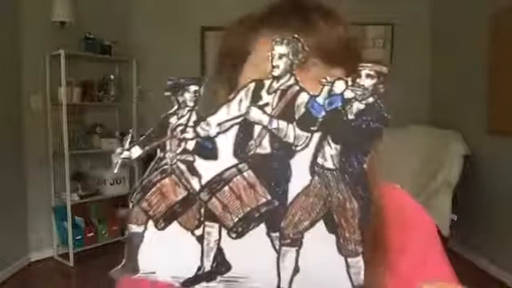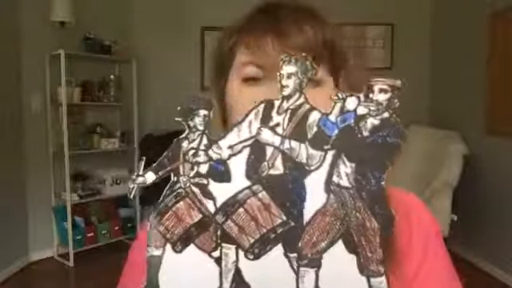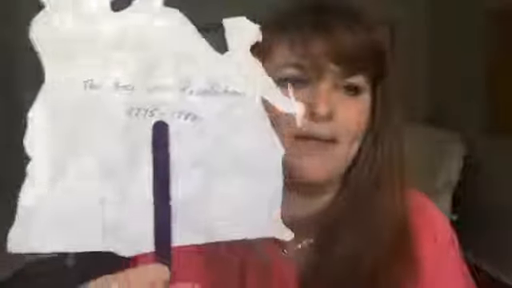Here is the American Revolution. And this is people marching to war. So you would have the drummer boys, and you would be able to talk a little bit about maybe art appreciation through here. And then you would put the American Revolution date on the back.